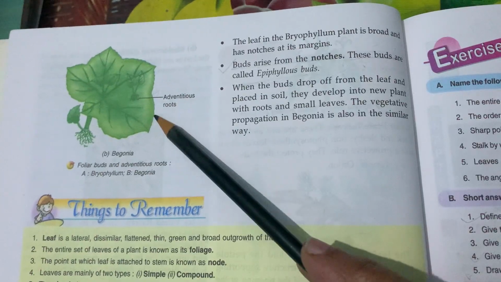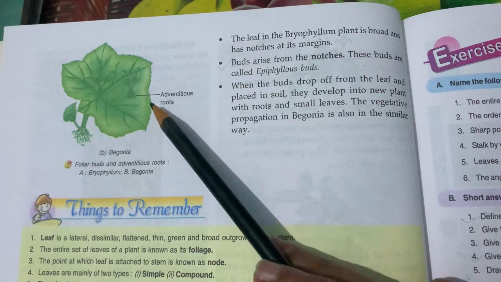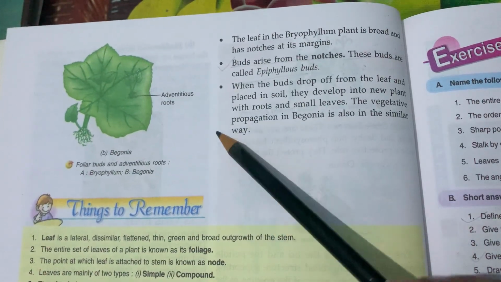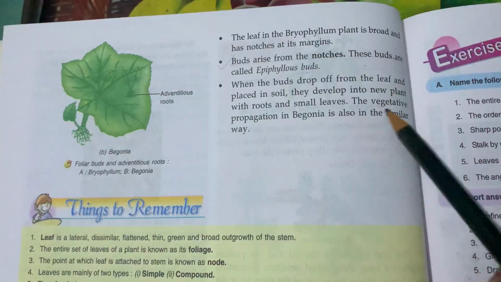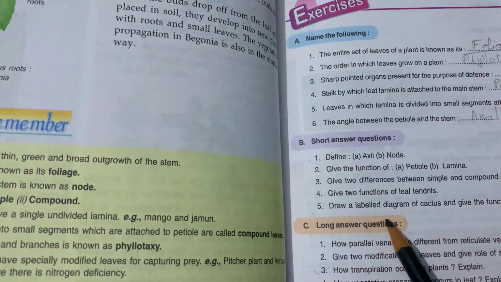When the buds drop off, when a bud becomes mature it falls down and a new plant is formed from it. Vegetative propagation in Begonia is also in the same way. I hope it is clear.